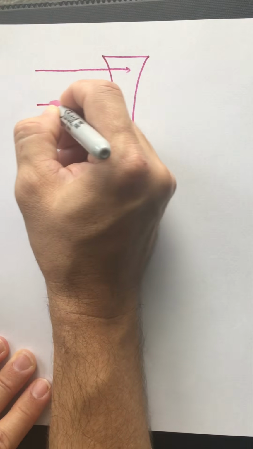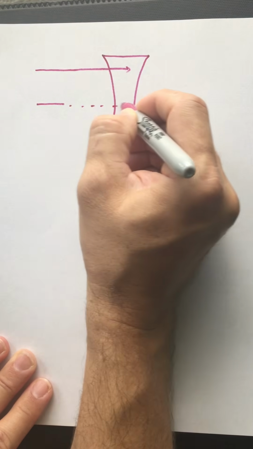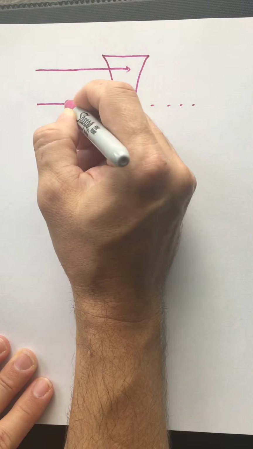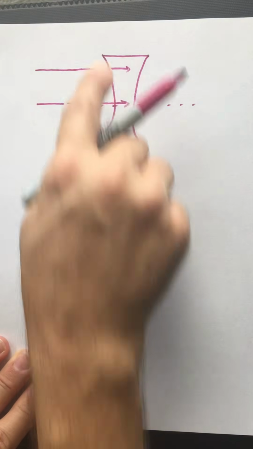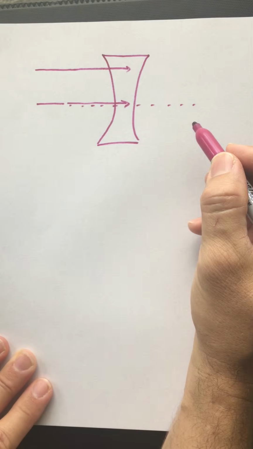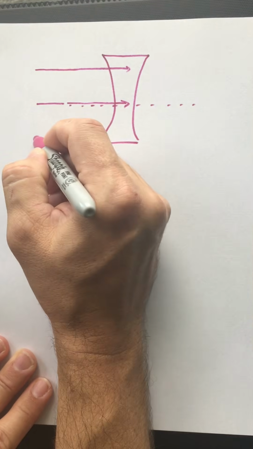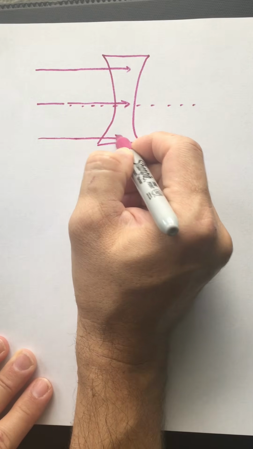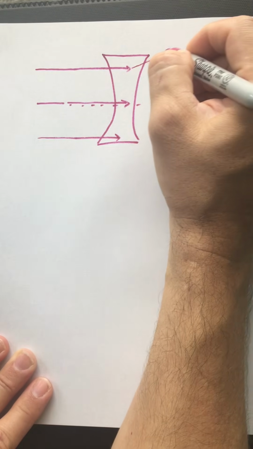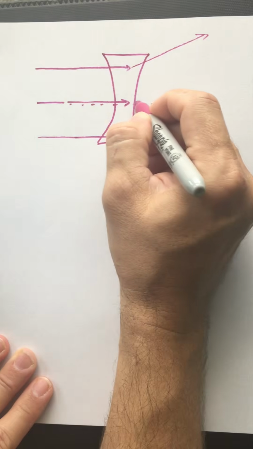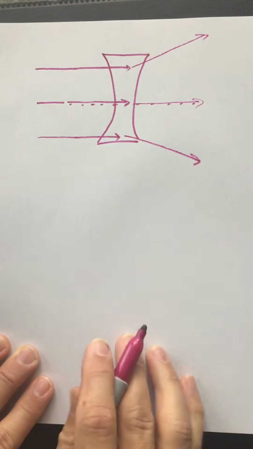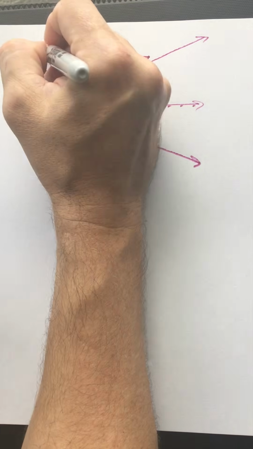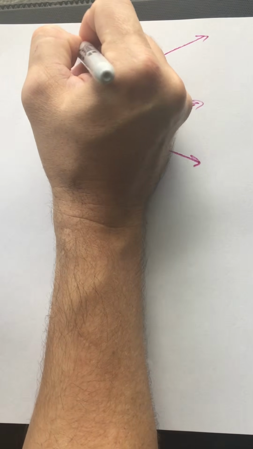For the converging lens, the curvature sent the rays to a point of convergence. In this case, the diverging lens will actually bend them away from each other. They will diverge. So this is a diverging lens.